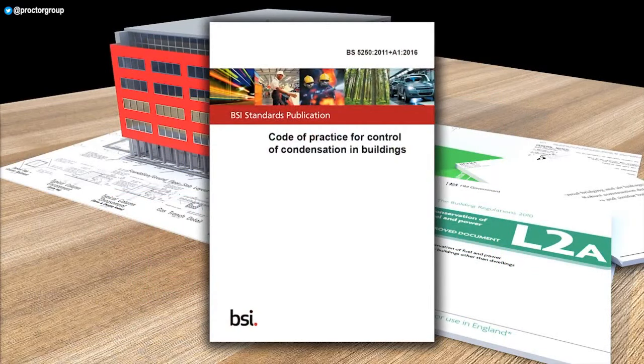The latest code of practice for the control of condensation, BS 5250:2011, incorporating the 2016 amendments, details when it is more appropriate to use EN 15026 or WUFI software and when the simpler Glaser method is acceptable for various types of building element.